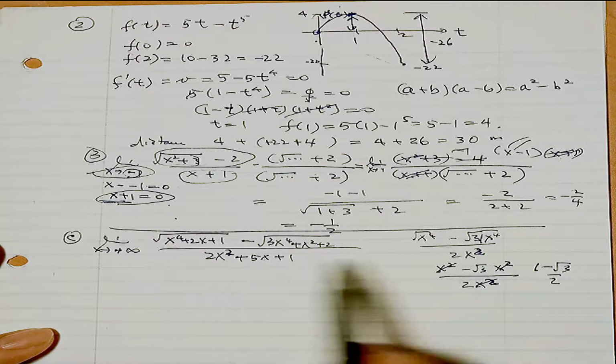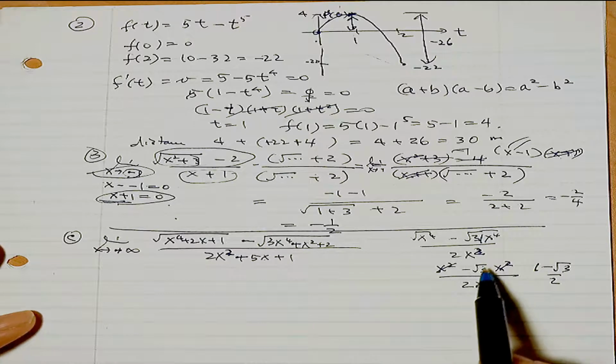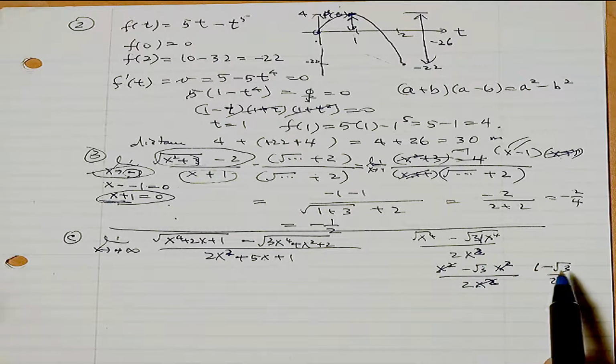If you actually had what I had before, that is cubed here, then the bottom would have one more degree than the top. And when x goes to infinity, the top would become a fixed number, but the bottom would be infinity. In that case, the limit would have been 0.